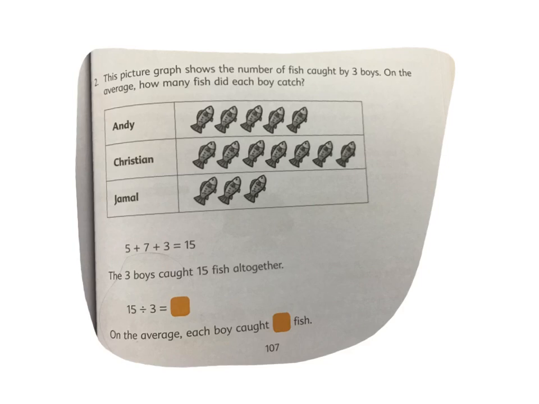This picture graph shows the number of fish caught by 3 boys. On the average, how many fish did each boy catch? So first we are going to add, then we are going to divide, and we get the answer. So Andy had 5, Christian had 7, and Jamal had 3. So 5 plus 7 plus 3 is 15.